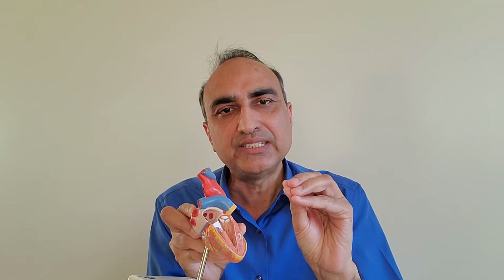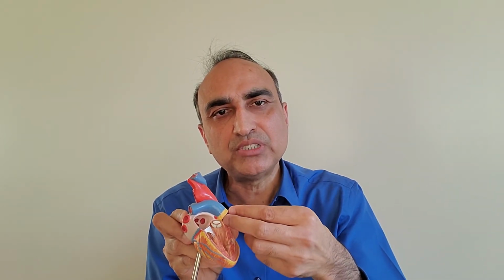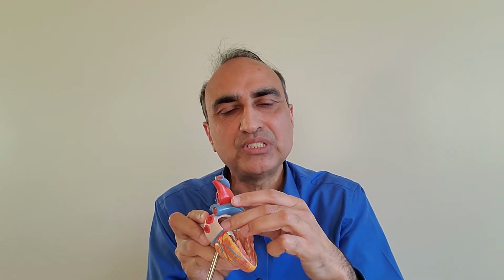As soon as the pressure is equal between the left ventricle and the left atrium, the mitral valve totally closes, and this helps the contraction for two wonderful events that happen. The blood can be pushed from the left ventricle into the aorta, and at the same time, with the diastole, you have the blood from the lungs coming through the pulmonary veins into the left atrium.